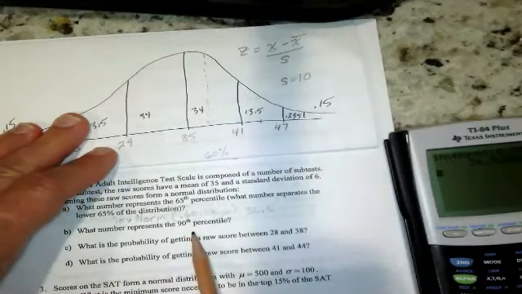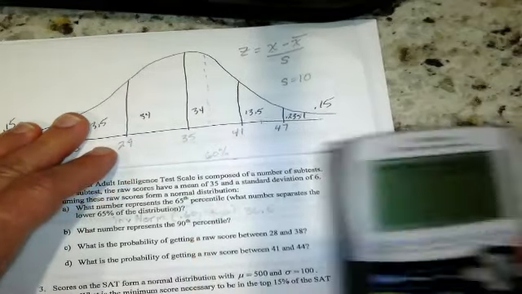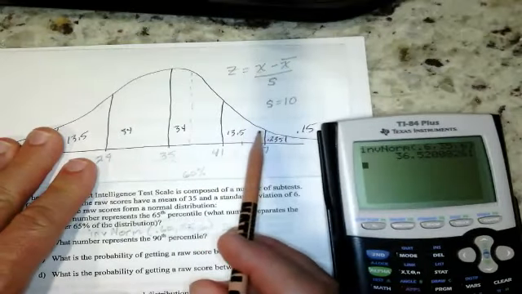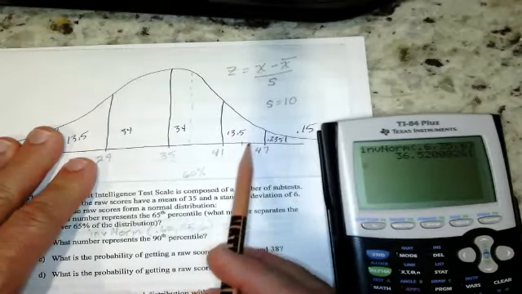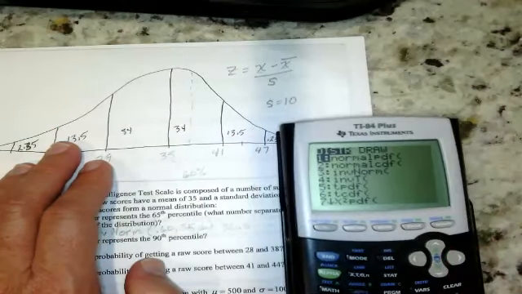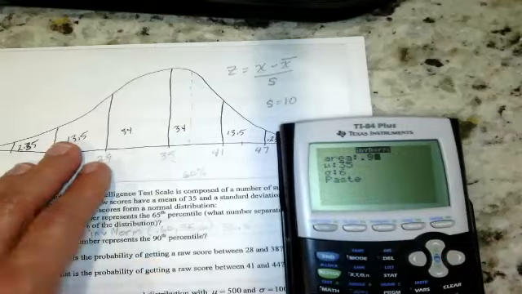Then it says what number represents the 90th percentile. So somewhere out here is the 90th percentile, right about there. So second distribution, number 3, and instead of 0.6, we're going to use 0.9.